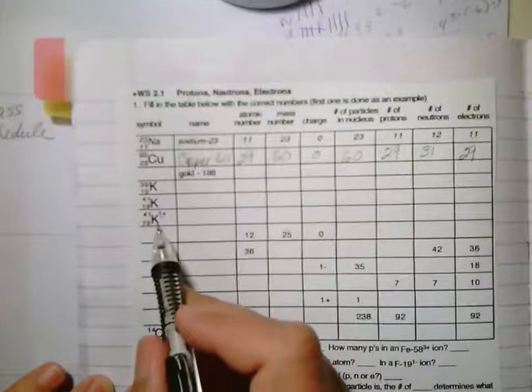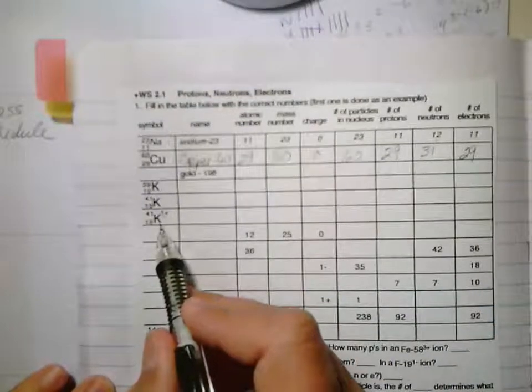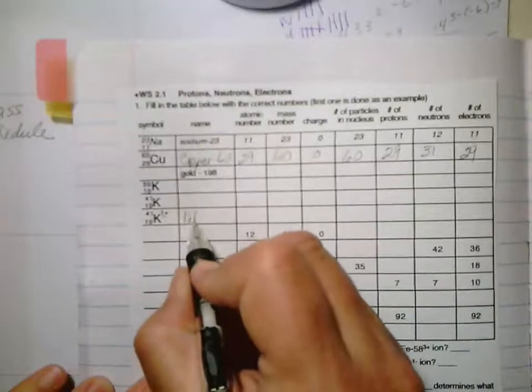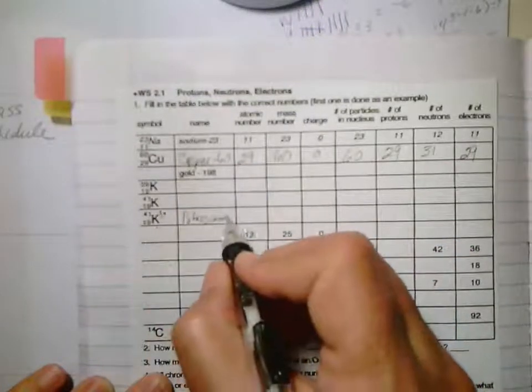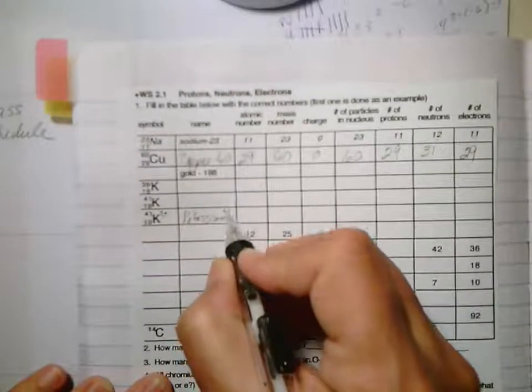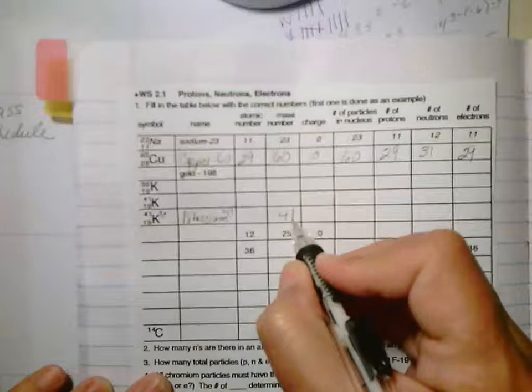Let me work this one that has a charge so you see how that works. So this is going to be potassium. And again, the mass number is 41. Kind of ran out of room, put it there, 41. That means the mass number goes here.